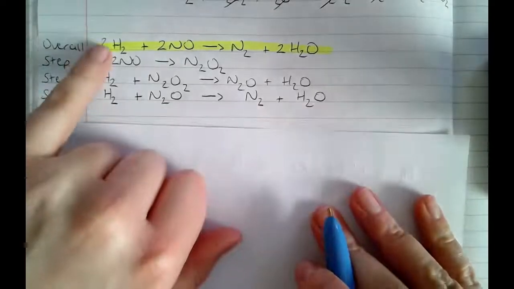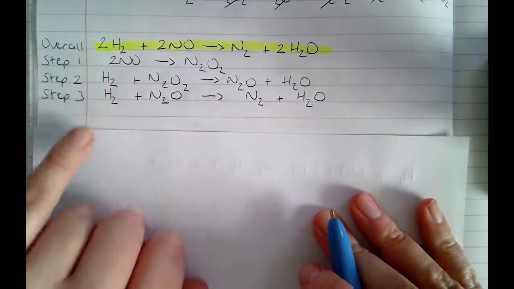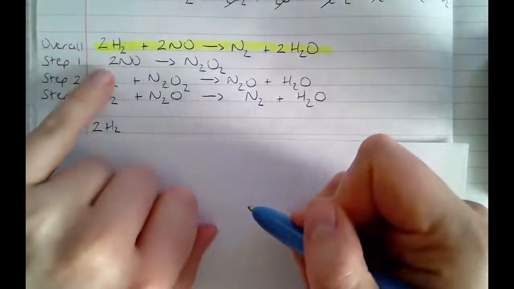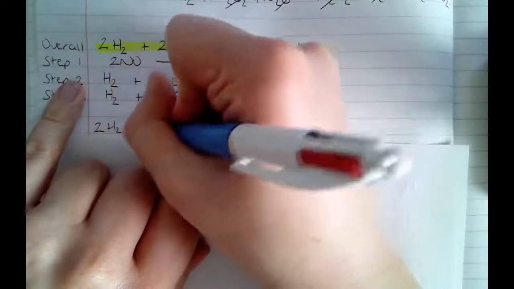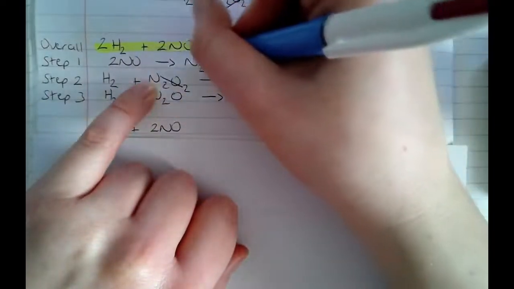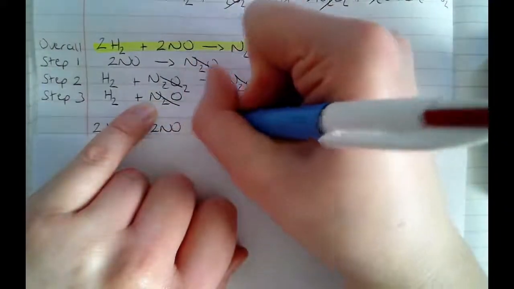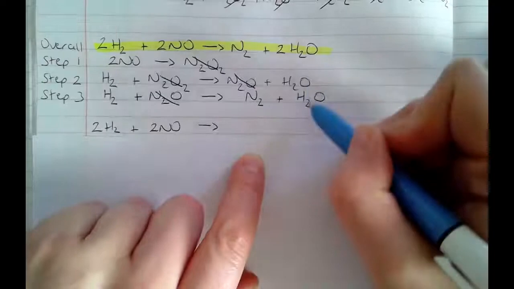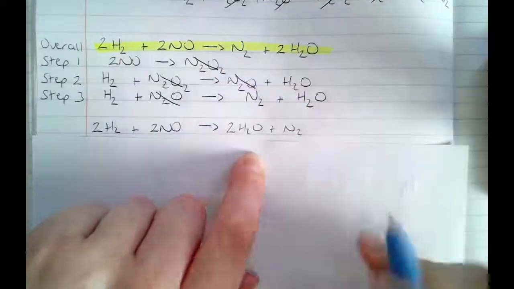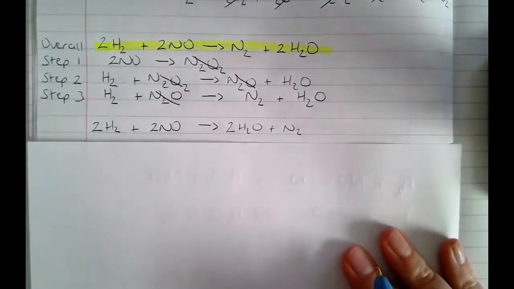Now, if you do exactly the same thing as what we've done before, if you add all of these things together, you'll see you've got 2 molecules of H2. You'll see you've got your 2 molecules of NO. You'll see your N2O2 cancels out with the N2O2 here. The N2O here cancels out with this N2O, which means on the product side, you're left with 2 molecules of H2O and 1 molecule of N2. So I've now got exactly the same overall equation, so I know my step 3 must be right.